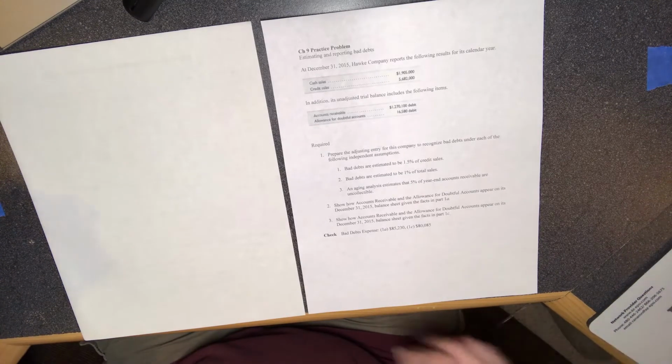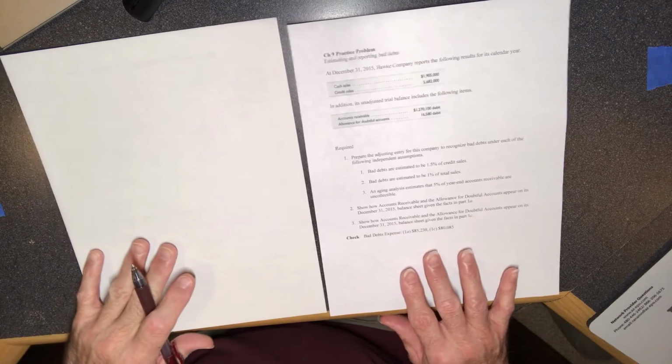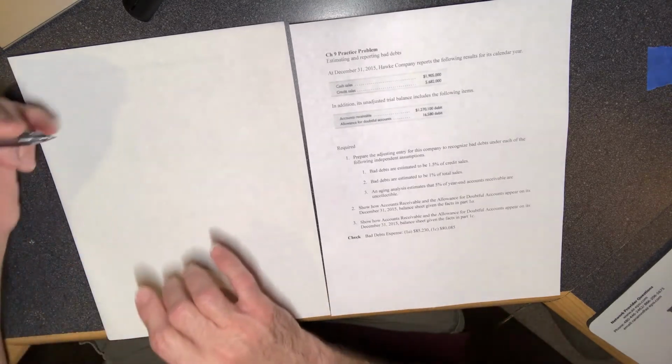Hey there, this is the practice problem for chapter 9, and I want to point out one of the things that you might want to start doing is to have some T accounts that you draw up.